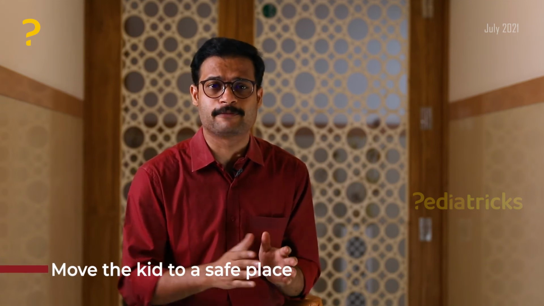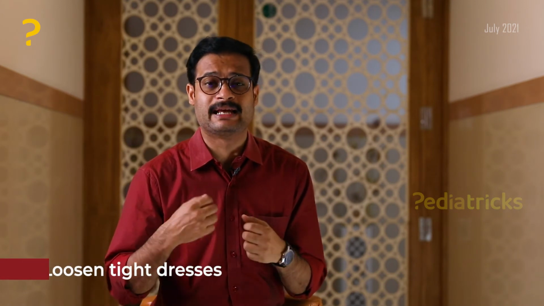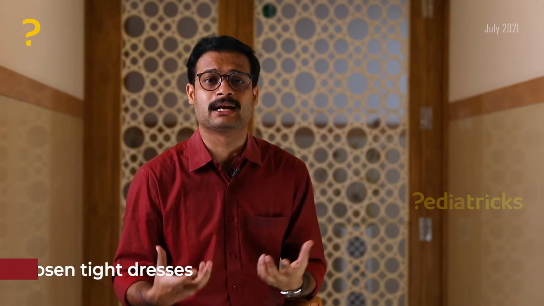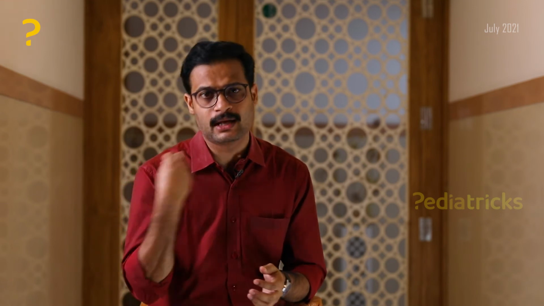Now, the big question, what to do when the child is actively seizing? So, first of all, what you need to do is move the child to a safe place. Like if the child is in a place where it's slightly high, move the child to the floor. Avoid water bodies nearby. Loosen any tight dresses and ornaments so that the child can breathe properly. And place the child in a slightly side-lying position. Otherwise, there is a risk of aspiration. When anyone is unconscious, there is a risk of swallowing one's own secretions and that going into the windpipe. So a side-lying position will help to bring them out by itself.